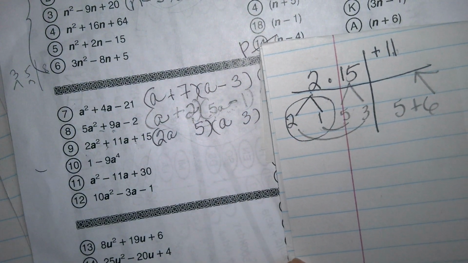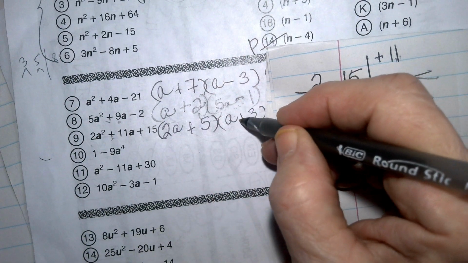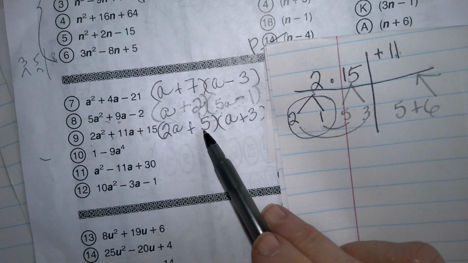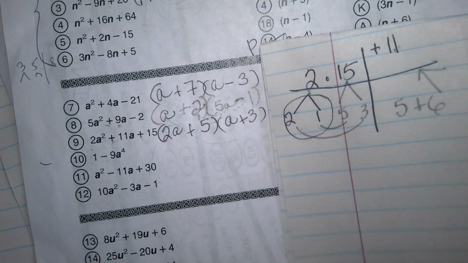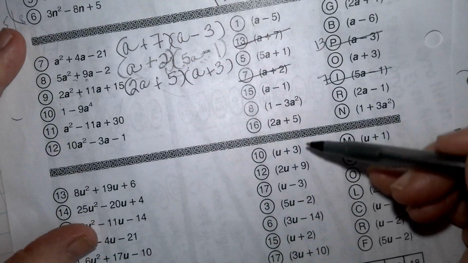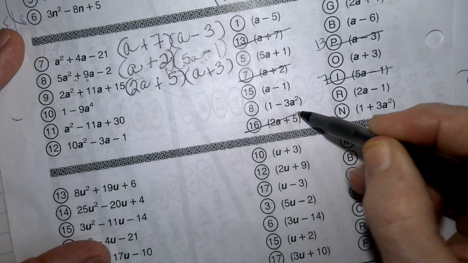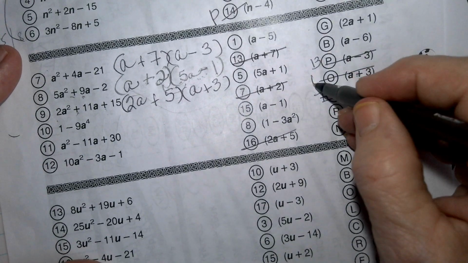And who knows what our signs are going to be? Both positive. So, such again that I checked it. 5A plus 6A gives us the 11A. And 2A plus 1A is down here. A plus 3 is right here. So that 16 goes with the O.